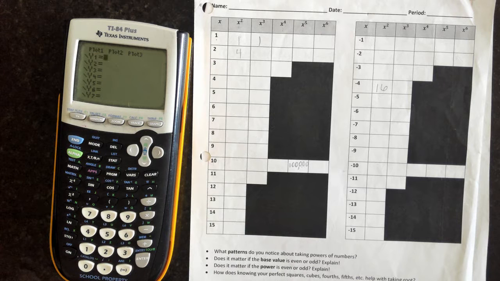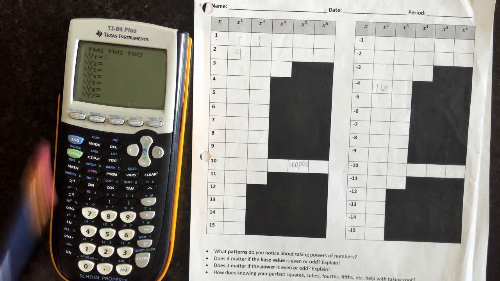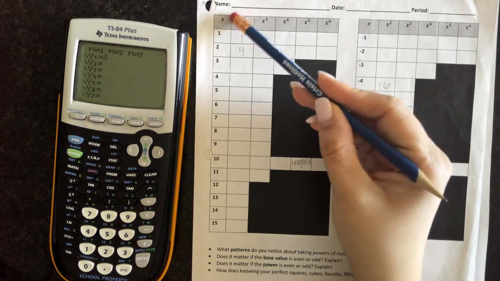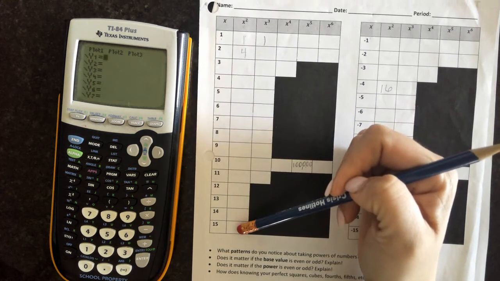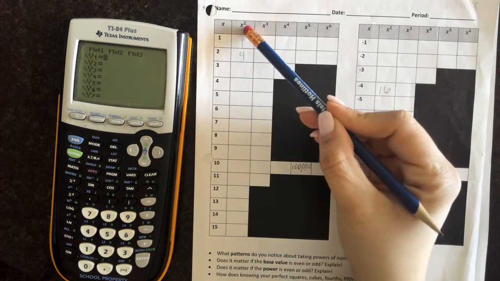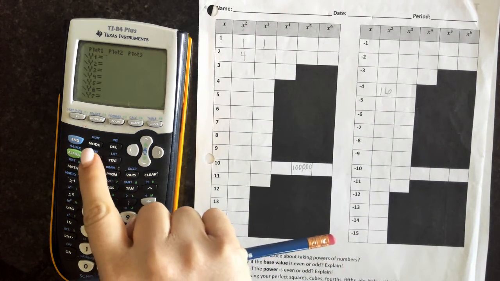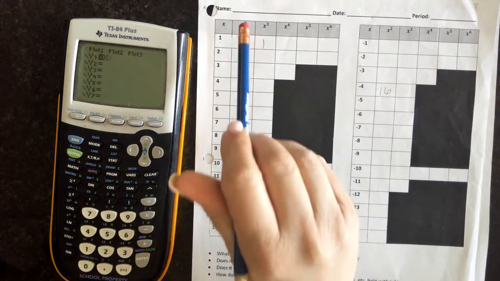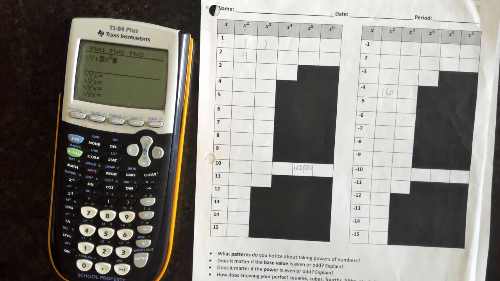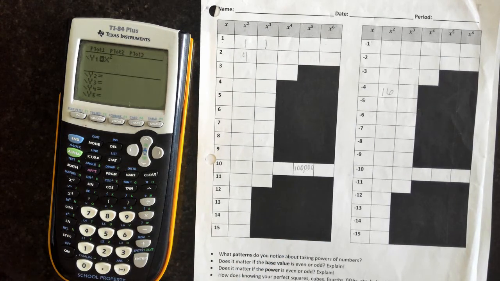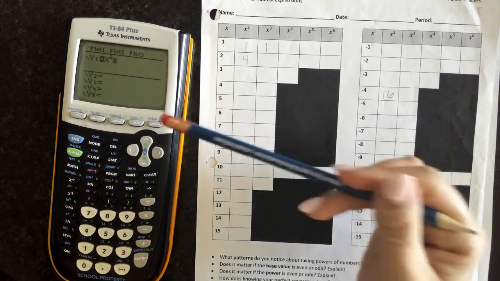So in my graph, in my y equals function right now, I want this whole column filled out for me, so I am going to put x squared at the top. What's at the top here, I'm going to put that in my calculator, x squared, just like how I see it. So this is a table. You actually want your calculator to give you a table.